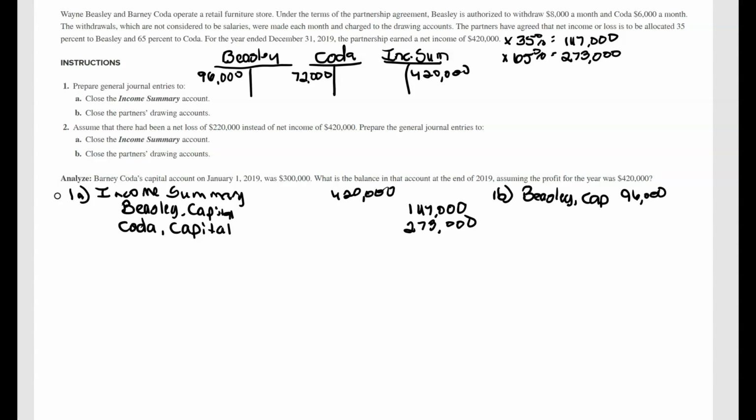So debit the capital because we're reducing the value of the capital by the amount of money that he withdrew. And since drawing has a debit balance, we need to credit it to zero it out. Then we're going to do the same thing for Coda.